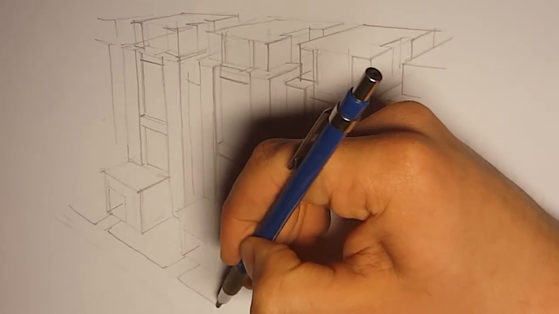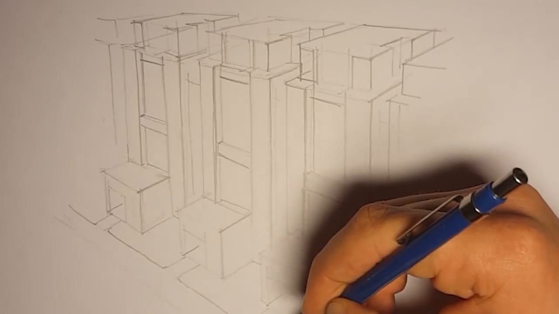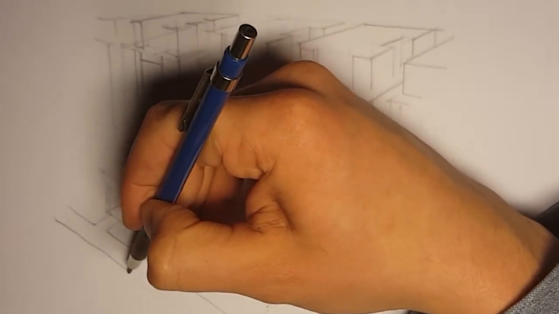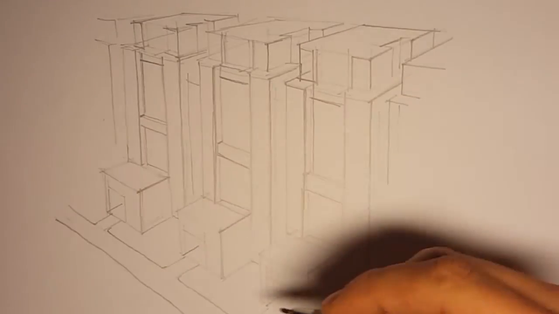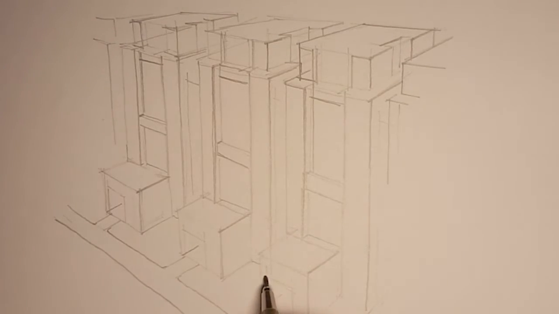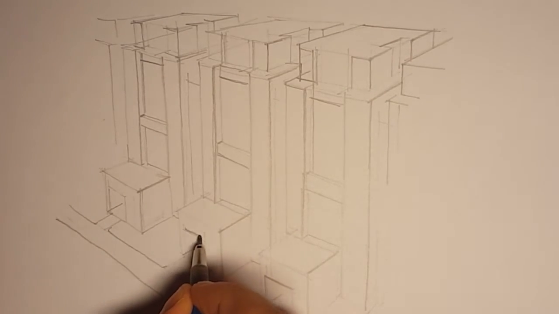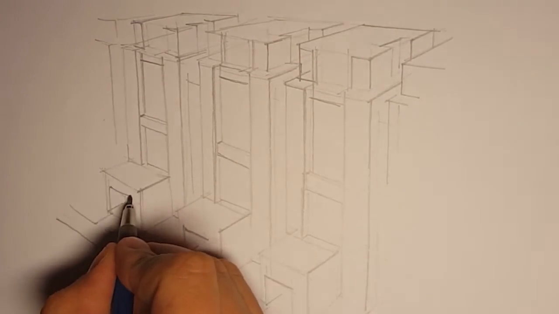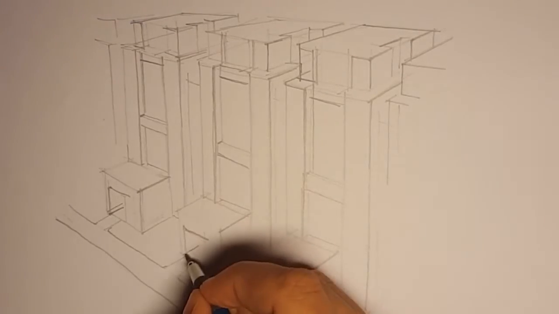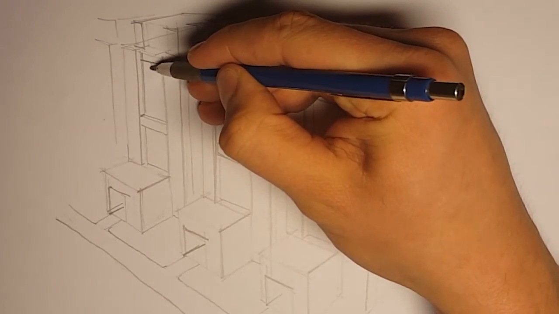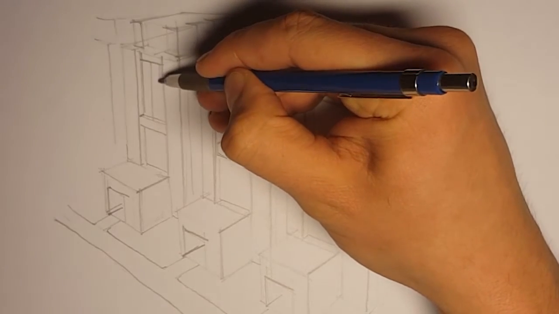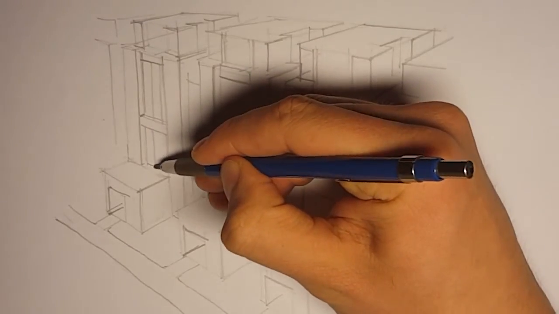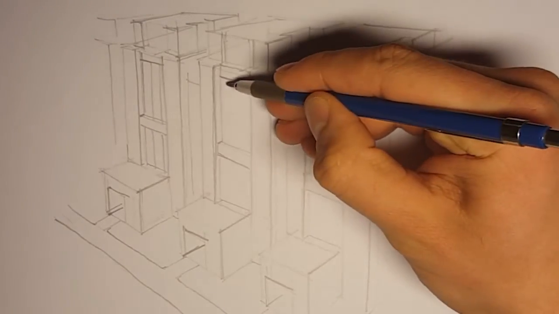Figure out these paths, how they meet the pavement here. Again, not forgetting about the shadow. And also adding window subdivisions. I have 3 for each.